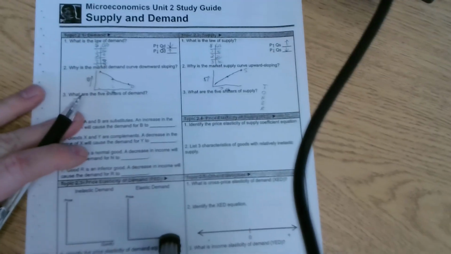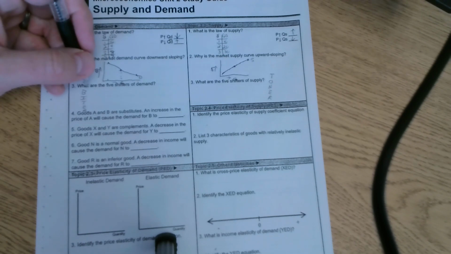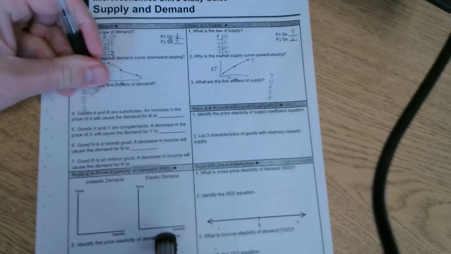So if we're looking at the shifters of demand, we use this acronym BITER. It's where we're looking at the number of buyers. If we look at Glenn County's population growing, our demand for fast food restaurants and homes and cars and all of that has gone up over the past several years.